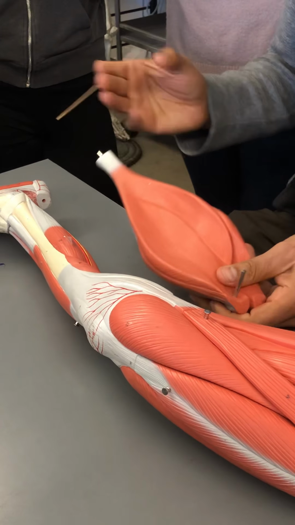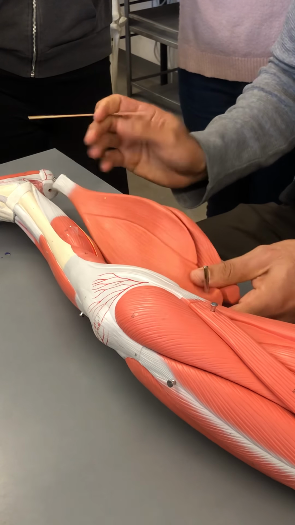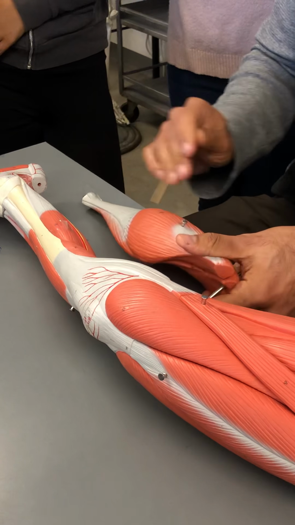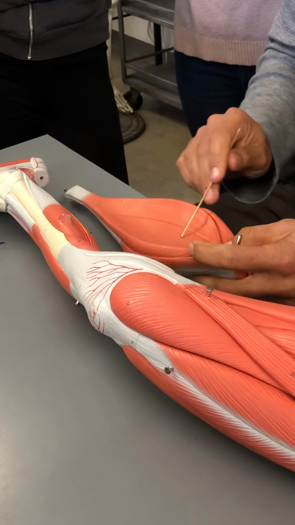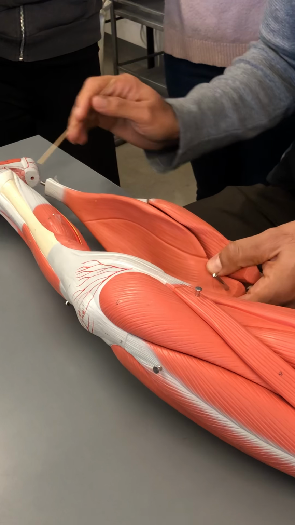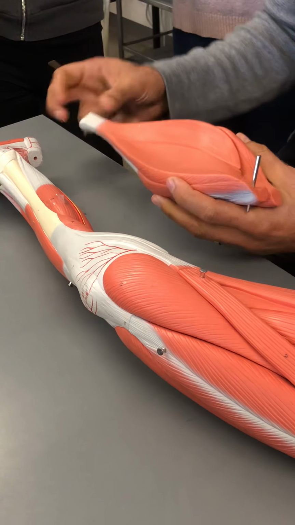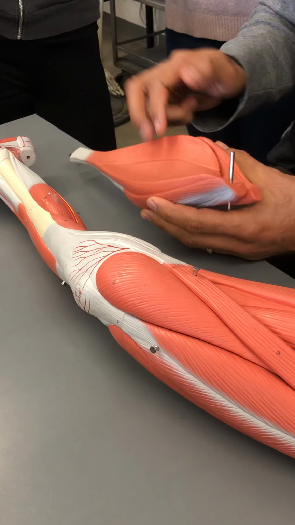This muscle is called soleus. Gastrocnemius and soleus both insert into the calcaneus. Maybe it's called soleus because it looks like the sole of a flat fish.